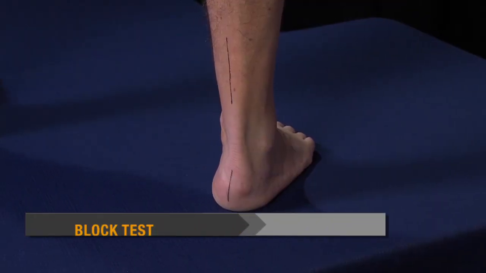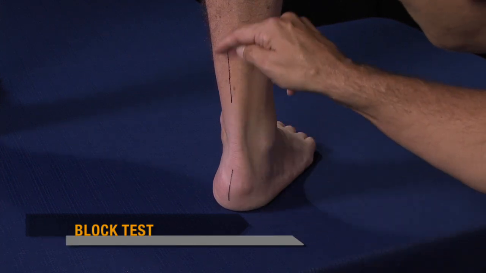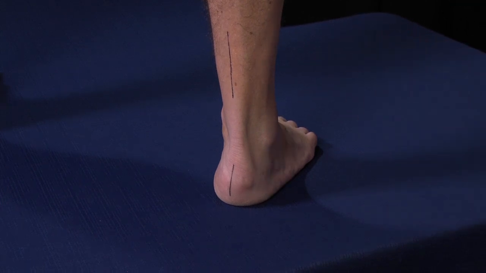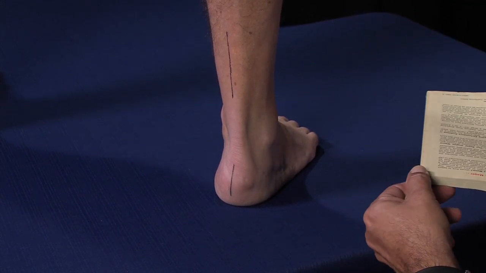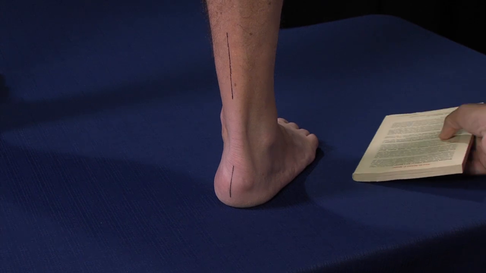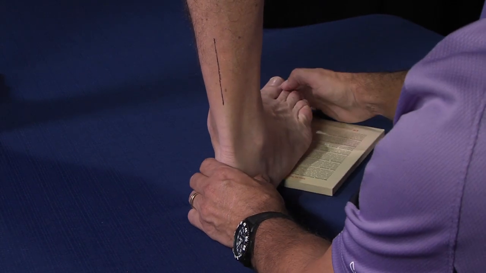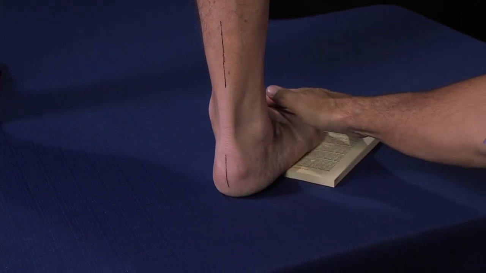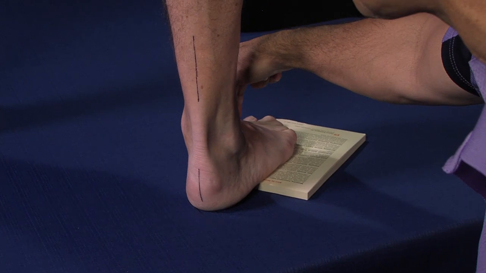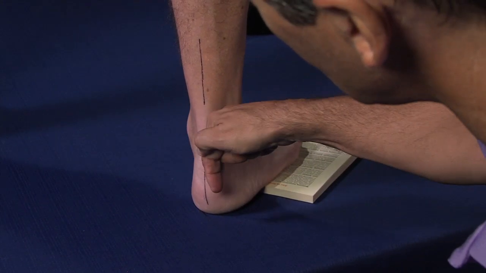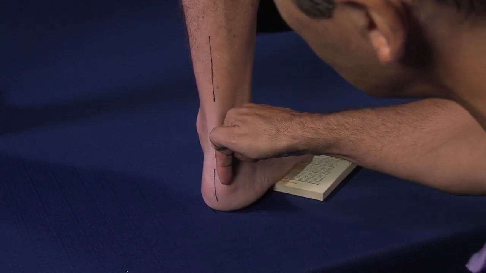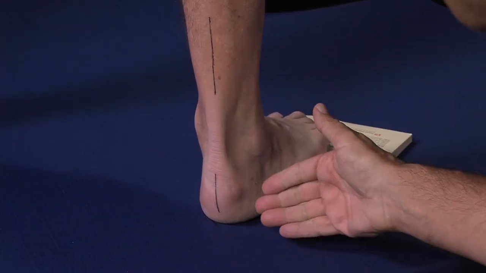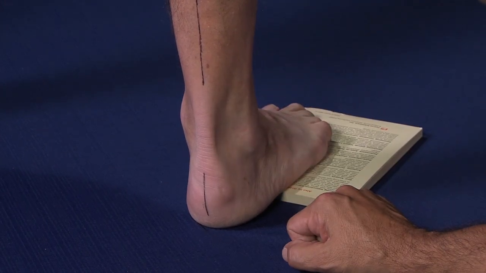Our next test is called the block test. You can see the heel in a very inverted posture here, and we want to see the effect of relieving the first ray position. So we'll take a small book, about 5 to 10 millimeters in thickness, place that under the forefoot so that the edge of the book is going between the first and second toes. The patient then relaxes, allowing the first metatarsal to drop off the edge of the book, and now we can see the rear foot assume a much more vertical posture, and this is a very positive indicator that correction of the forefoot will result in a much better subtalar position.